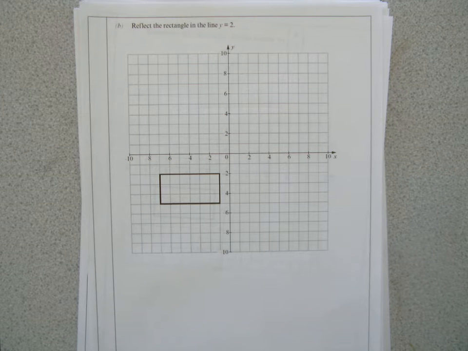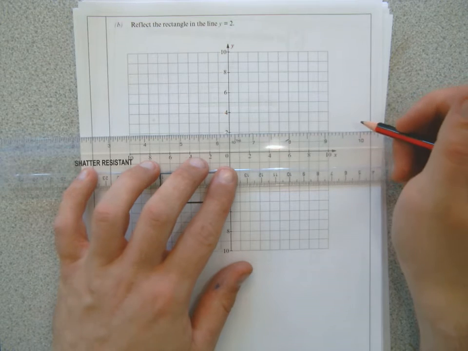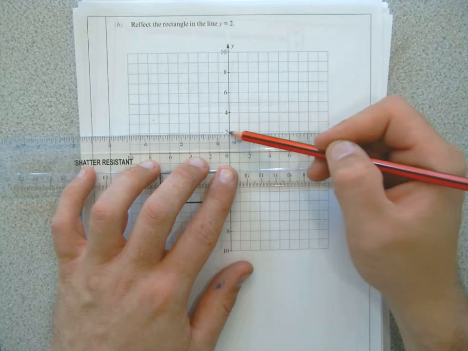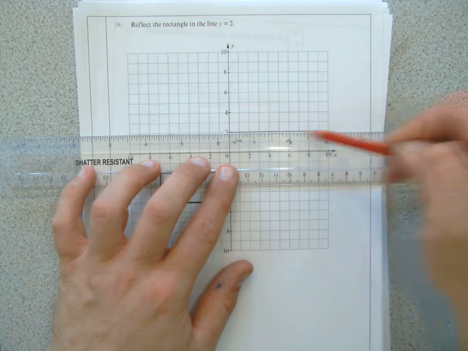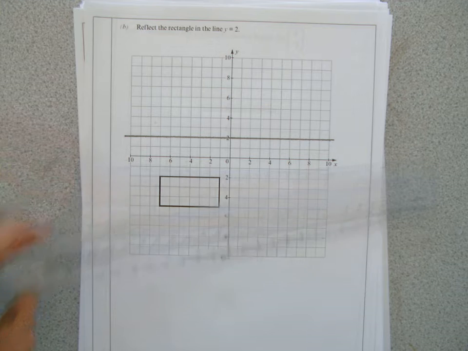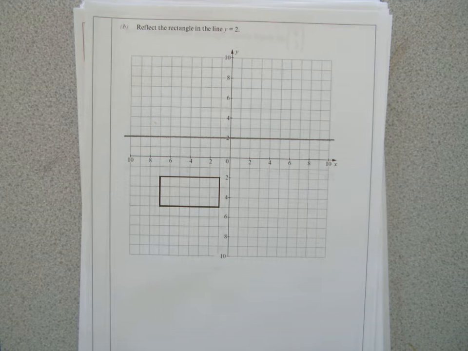Okay, reflect the triangle in the line y equals 2. First thing you need to do is to draw the line y equals 2. Remember, y is equal to 2 here, so it's going to be a horizontal line. And there's the line we're going to reflect in. So that's like your mirror, right? It's acting as a mirror.